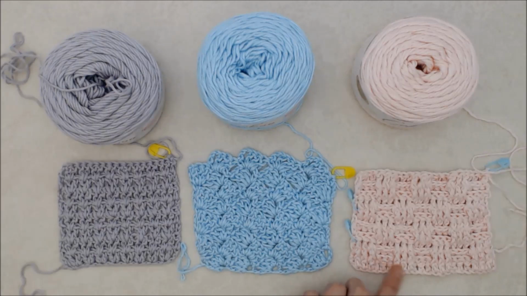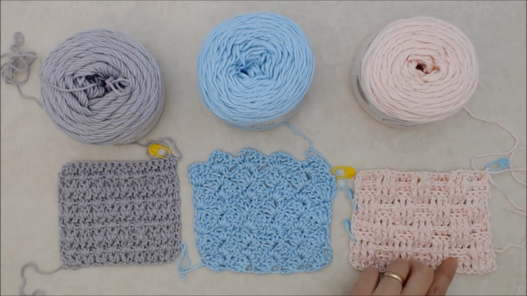So say you want to do 20. What is the closest to 20 that would be divisible by 6? That would be 18. So you do 3 repeats of your pattern of 6 stitches, which gives you 18 stitches, plus 5 gives you 23 stitches, plus 2 for your turning chain, for a total of 25 chains for this design.